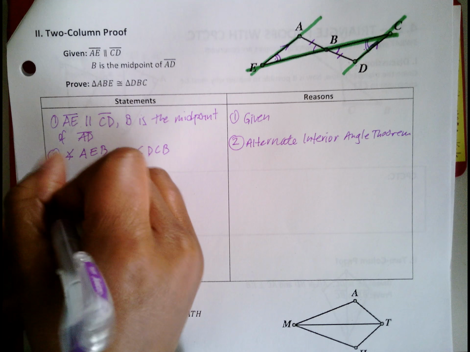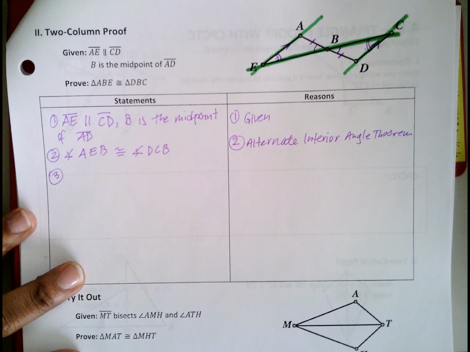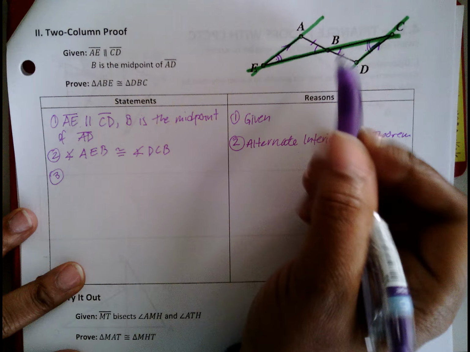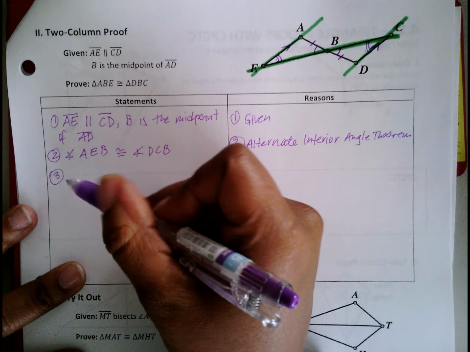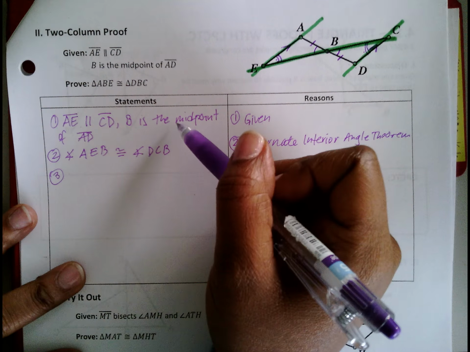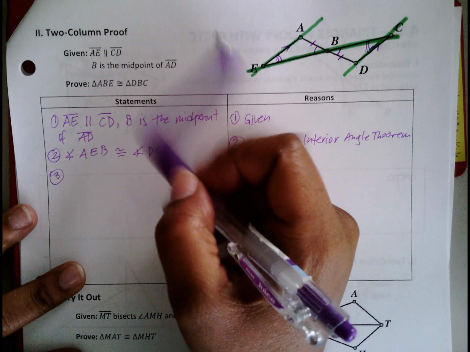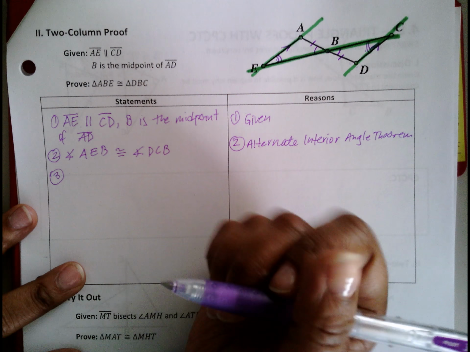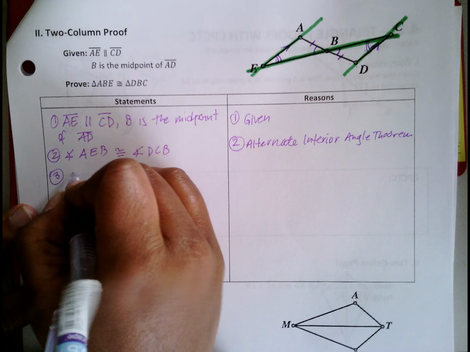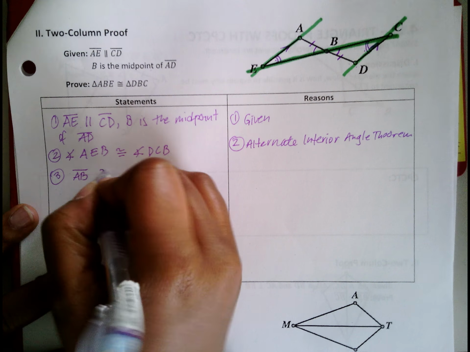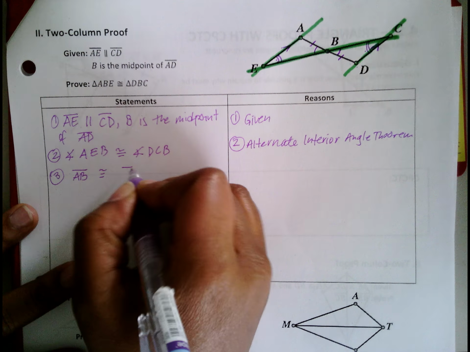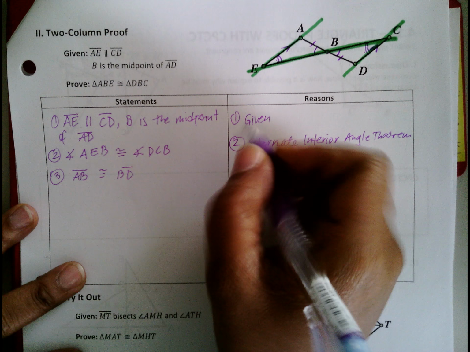The third statement I'm going to make also refers to the given. B is the midpoint of AD, so that means that segment AB is congruent to segment BD. What's the reason for that?